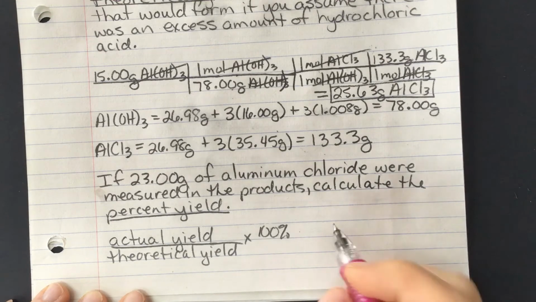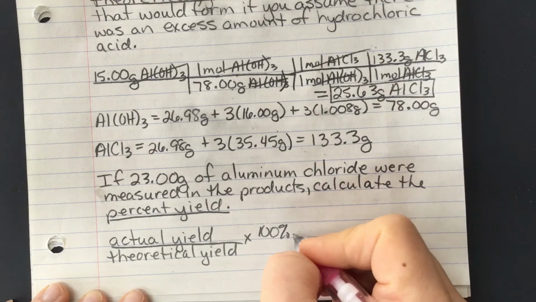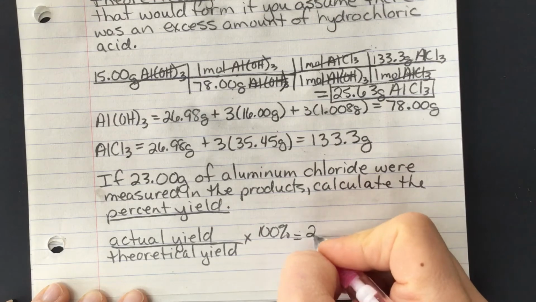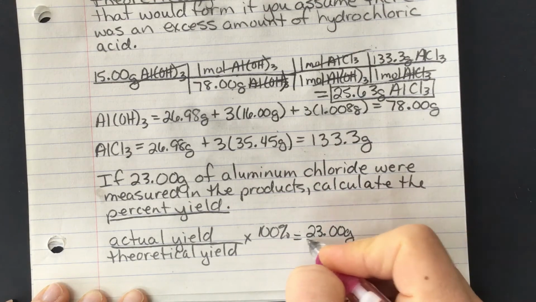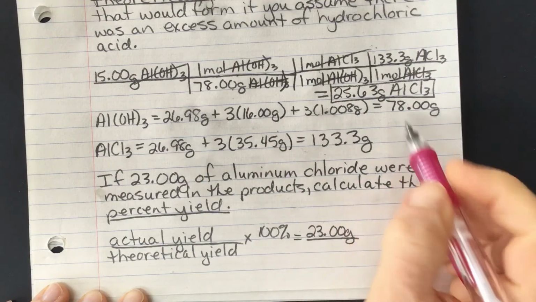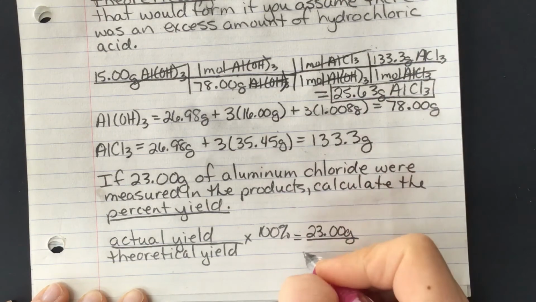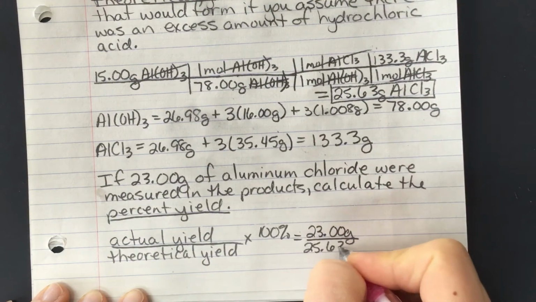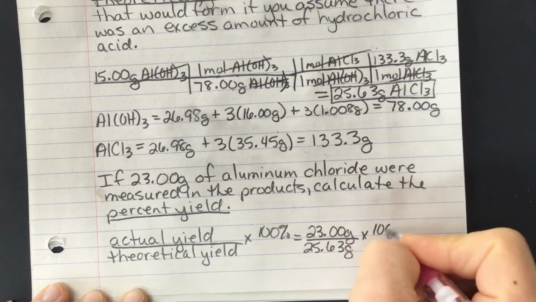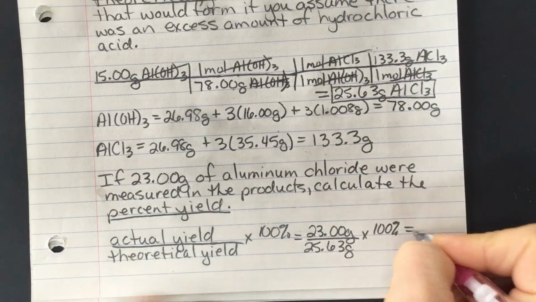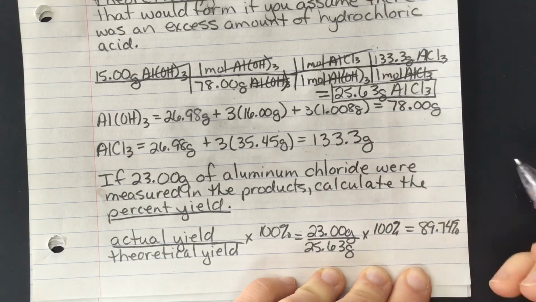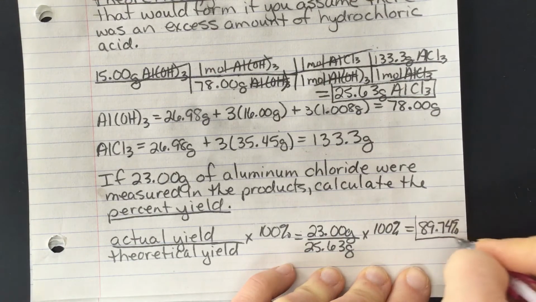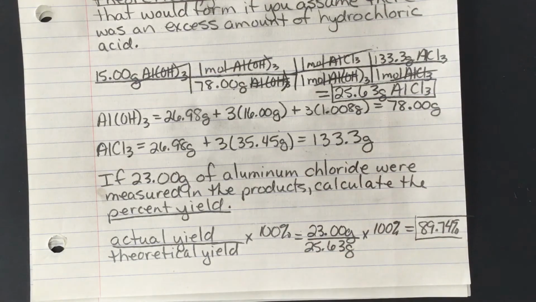So I'm running out of room here, so I'm just going to do that over here. So 23.00 grams, because that's my actual, over my theoretical that I calculated up here, 25.63 grams times 100, and I get 89.74% for an answer.